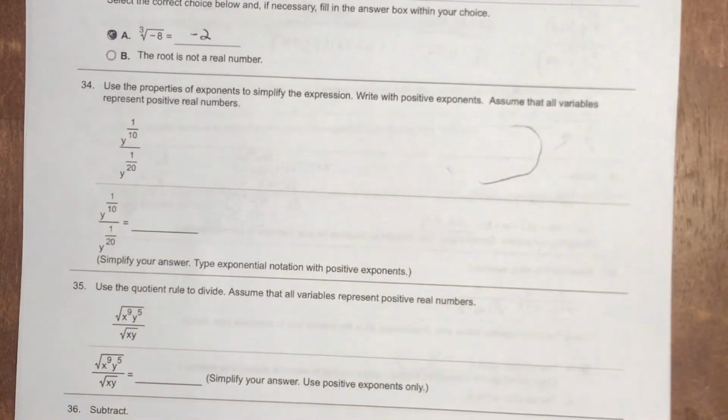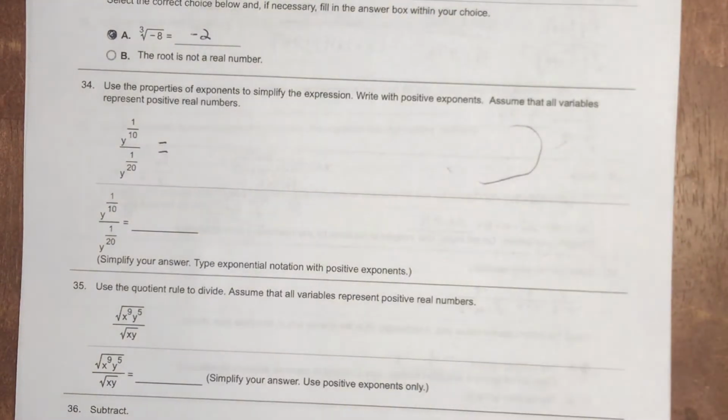number 34, use the properties of exponents to simplify the expression. Write with positive exponents. Assume that all variables represent positive real numbers. Okay, so we want to simplify this. We can use our properties of exponents when we have a quotient and we have the same base with exponential expressions.